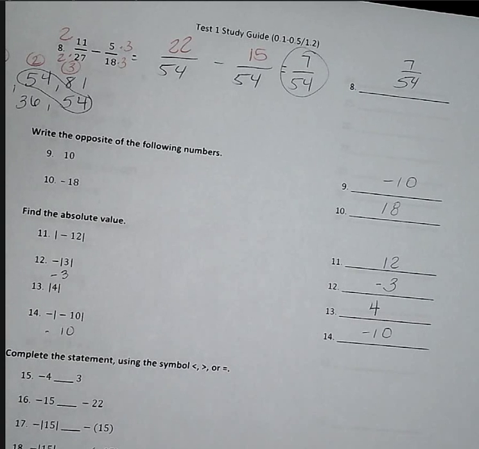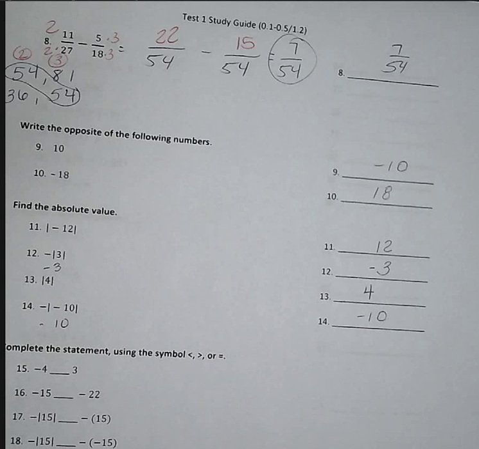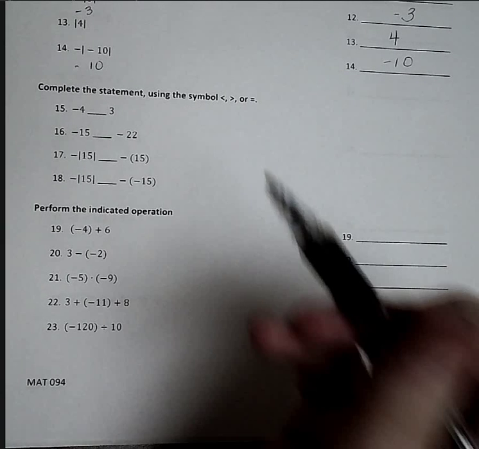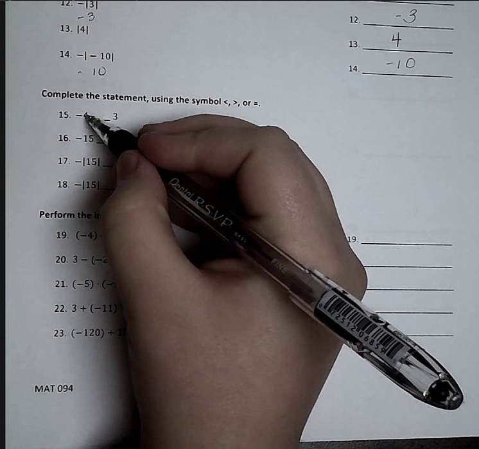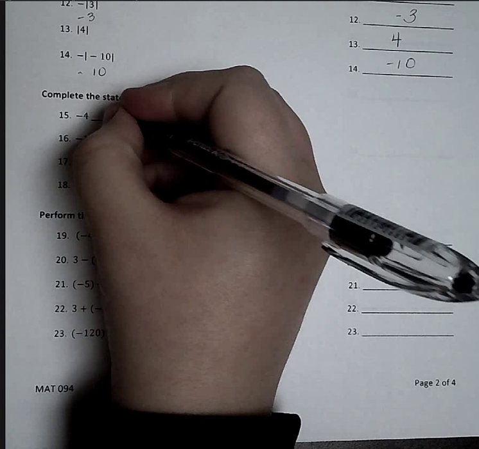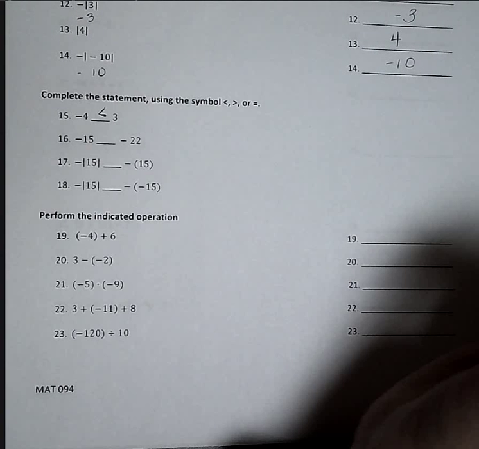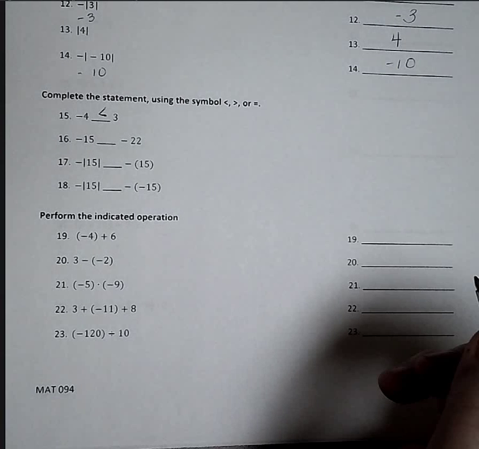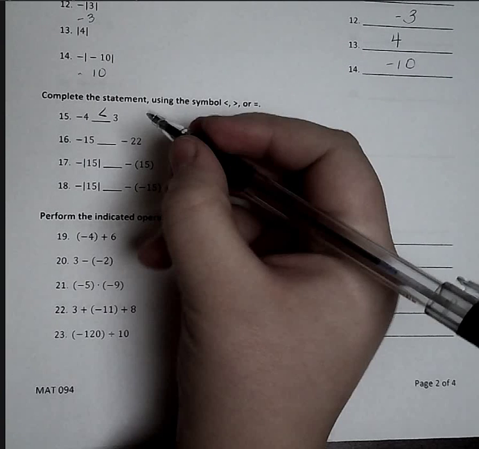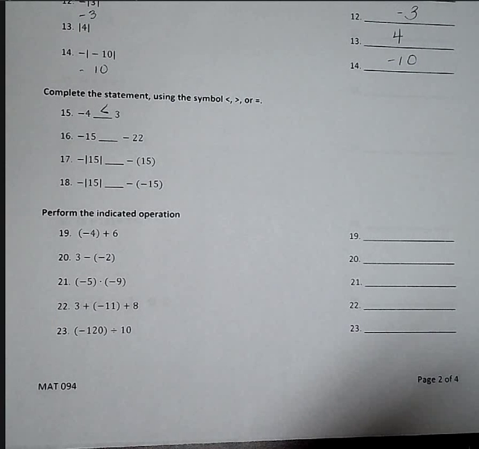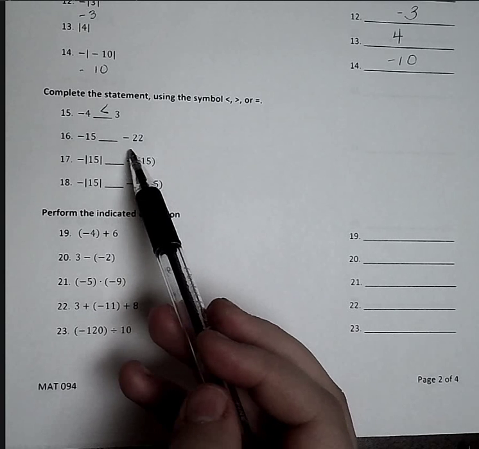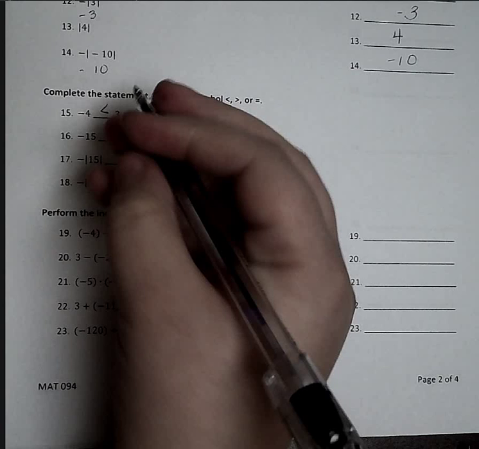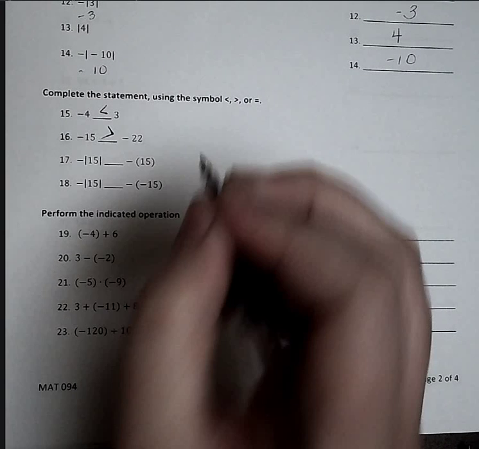So on 15 through 18, they're asking us to complete the statement using the less than, greater than, or equal to symbols. Well, negative 4 is blank 3. Well, 3 is the larger number, so negative 4 is less than 3. Remember, you always want this open side to be facing the larger number, if that helps you. Negative 15 and negative 22. Well, which person would be in better shape if they owed $15 or if they owed $22? So negative 15 is the larger of the two negative numbers.